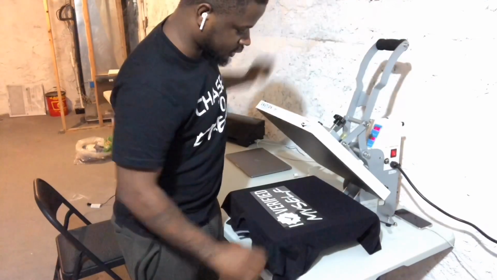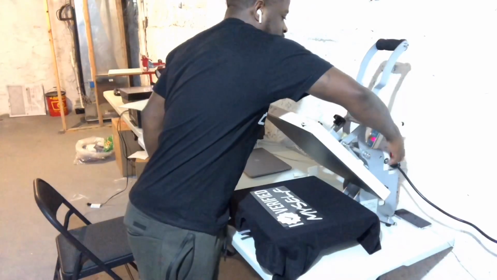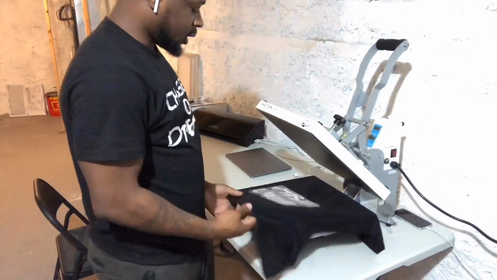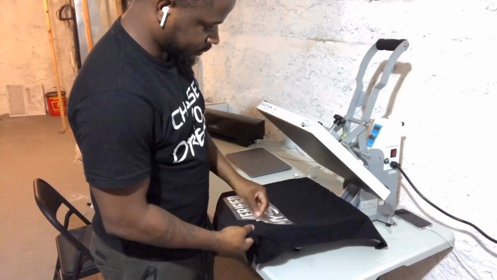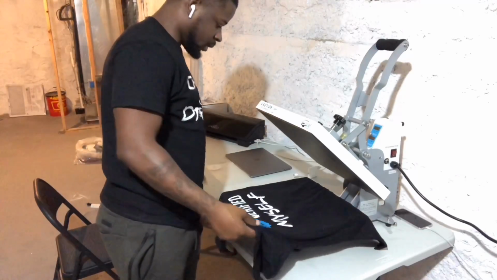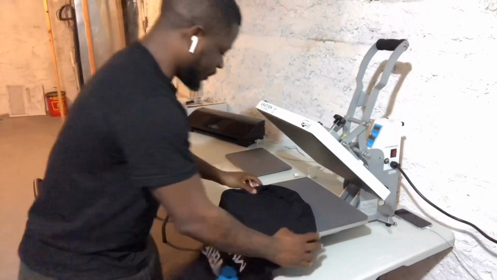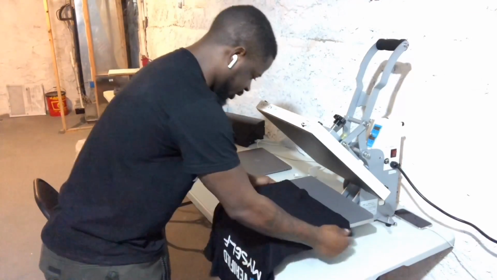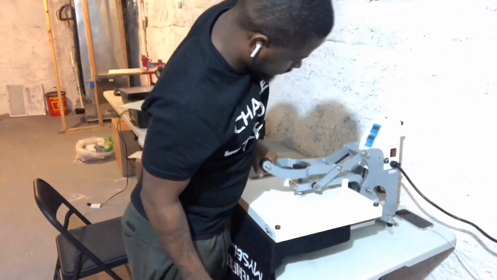All right, that looks good. And we are going to power this bad boy down. All right, hot peel. Wow, oh, it all came off in one hit. So I'm also going to just go ahead and press up the bottom portion of it.